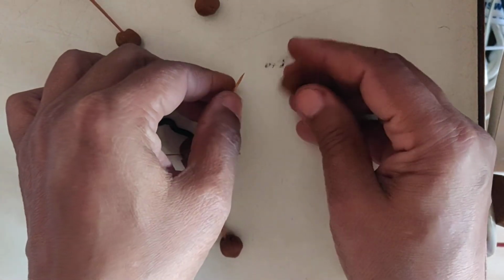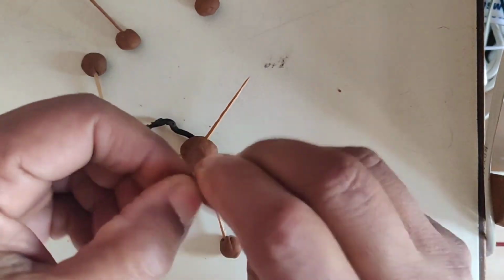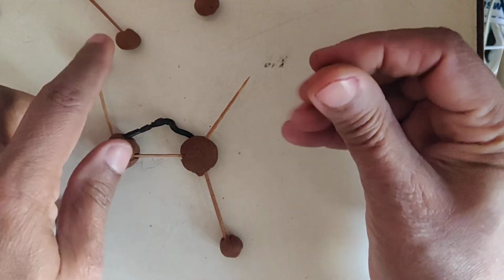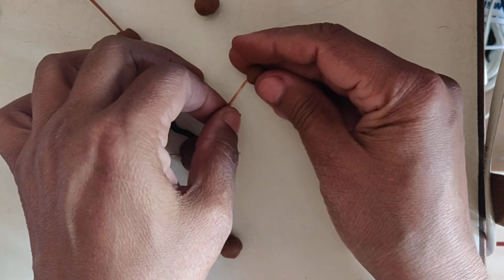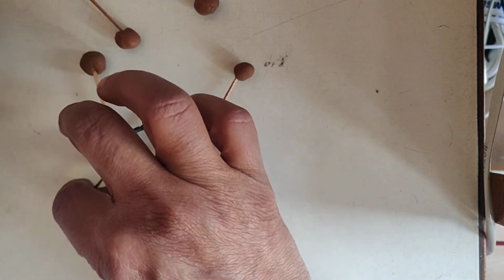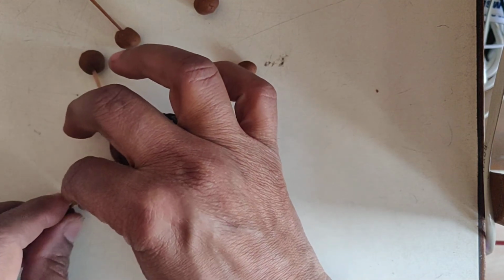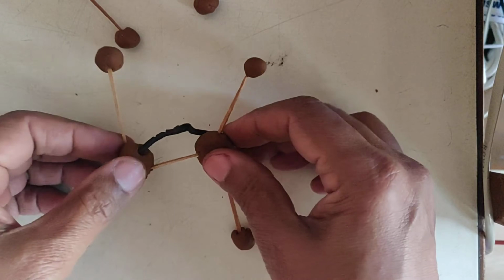this is a different atom. Let me show you by means of a small ball, just for understanding purpose. Yes?